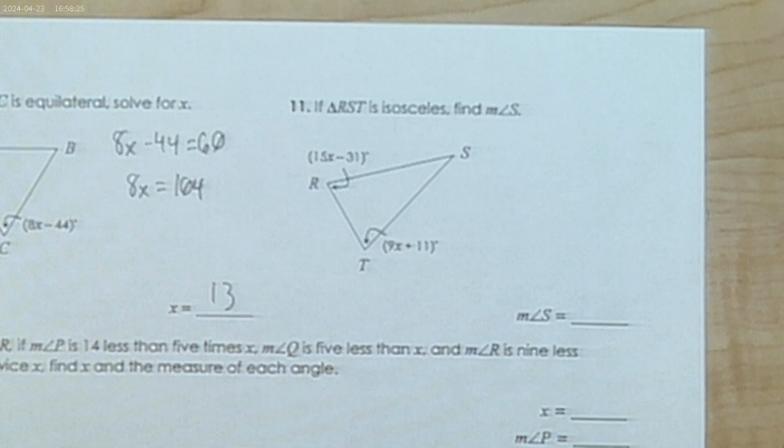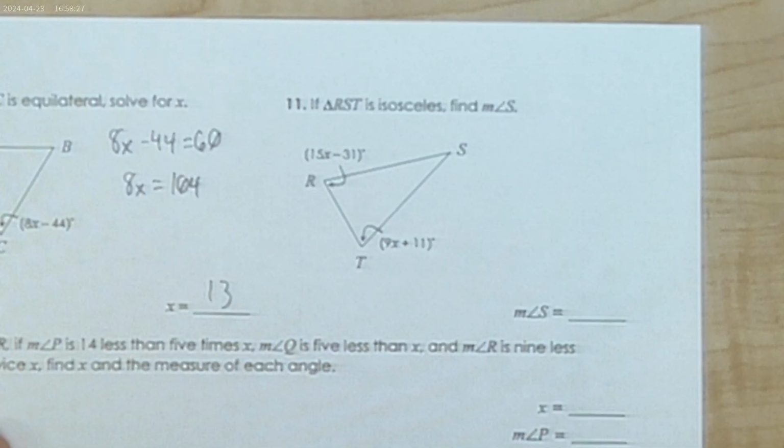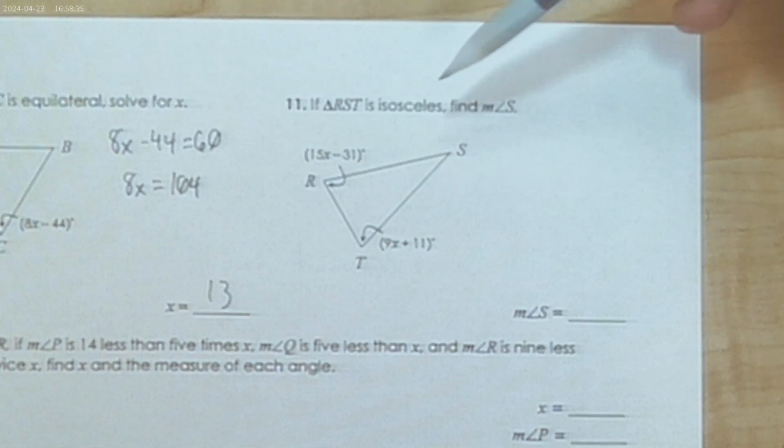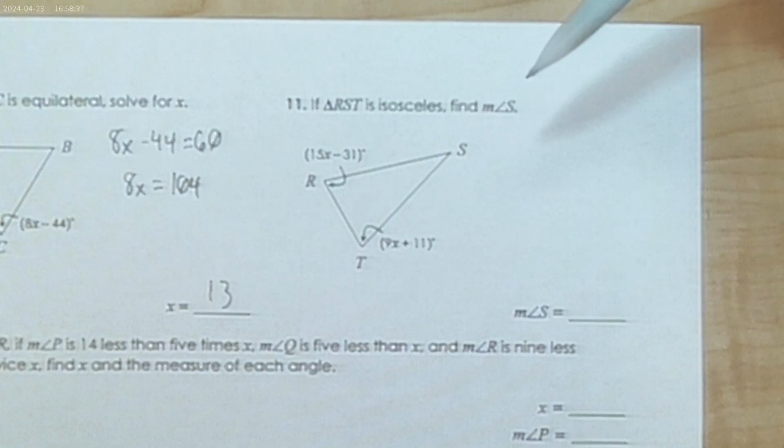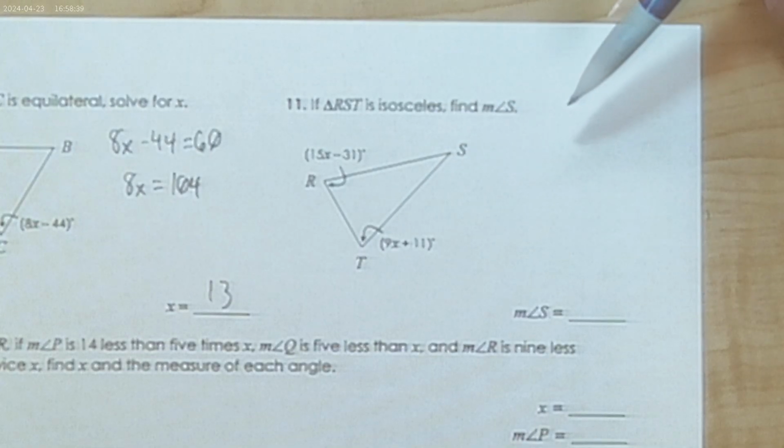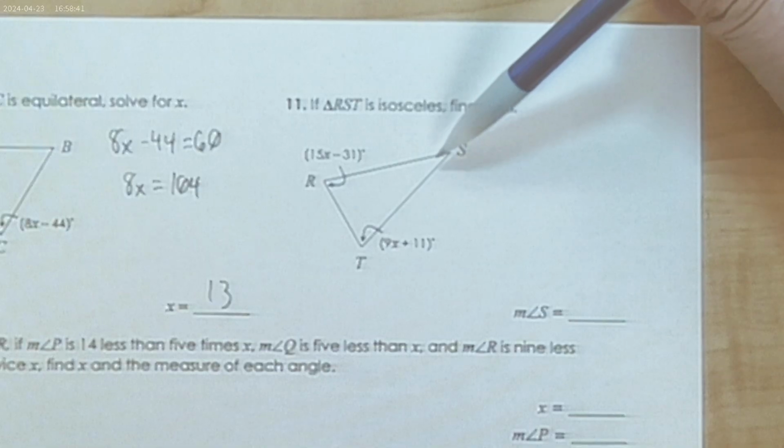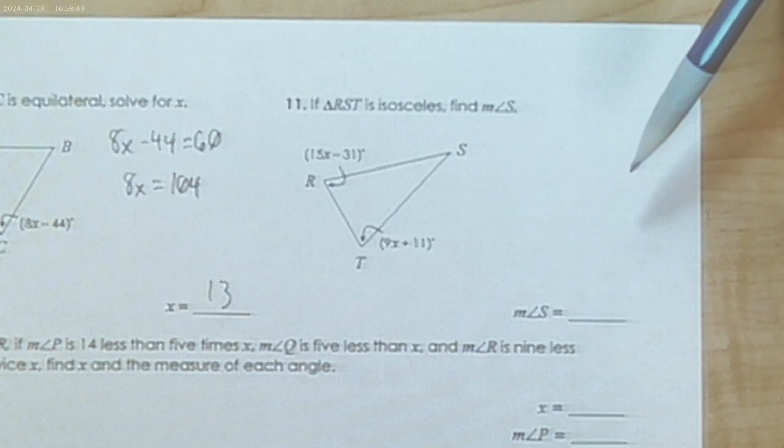This is my compensation, I will call it, for putting up with equilateral triangles. So we're going to have to go about this with a couple of different steps. RST is isosceles. We have to find the measure of angle S, so we have to find the top of the triangle.